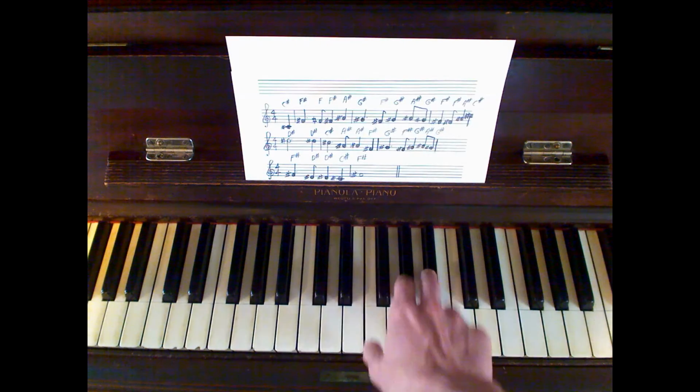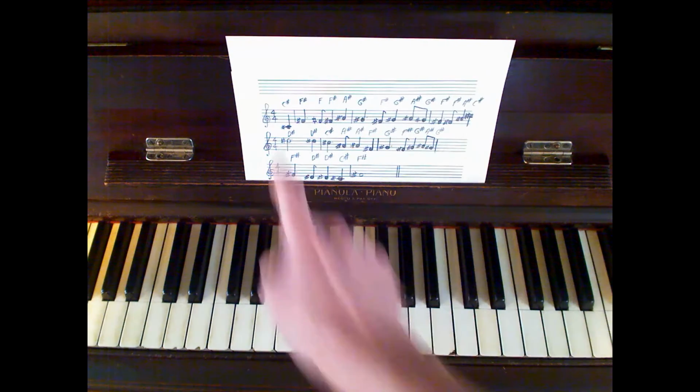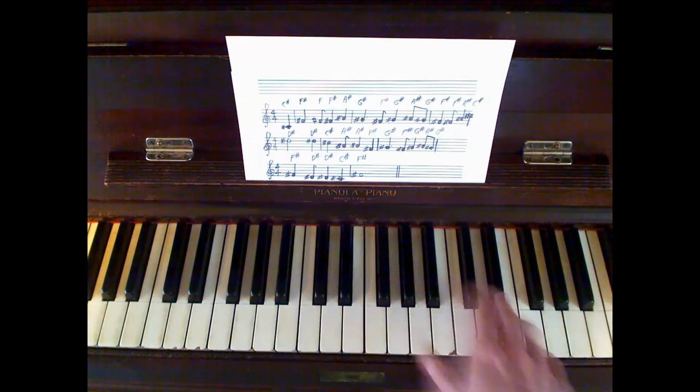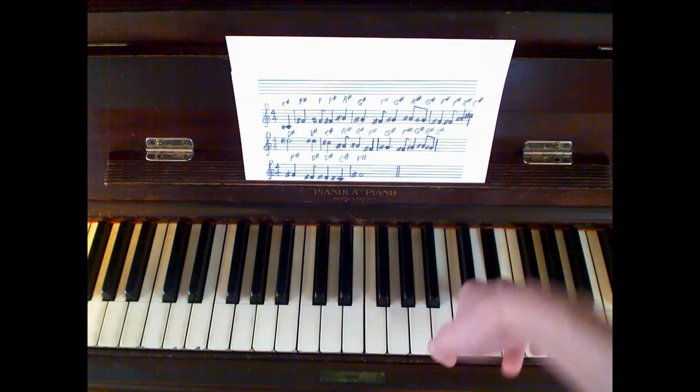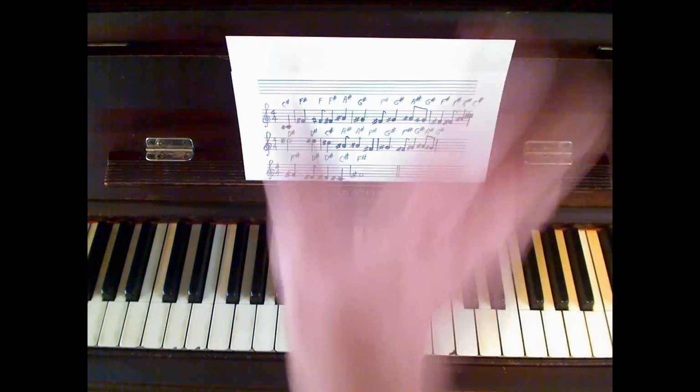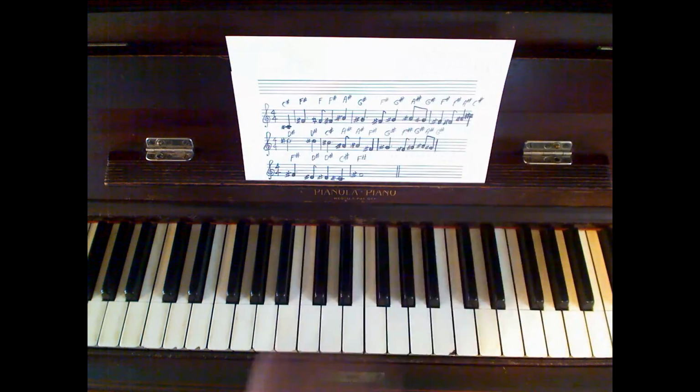Of course, G flat, B flat, D flat. This high pitch, this D sharp, the highest pitch in the song, could have, instead of being a D sharp, been an E flat. So just try to keep that in mind to make sure we understand these sharps and flats.